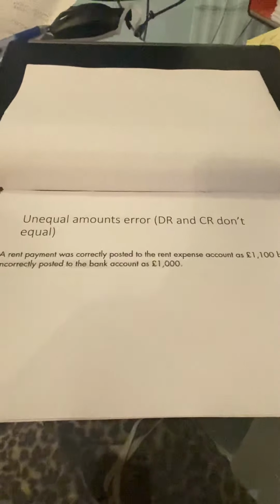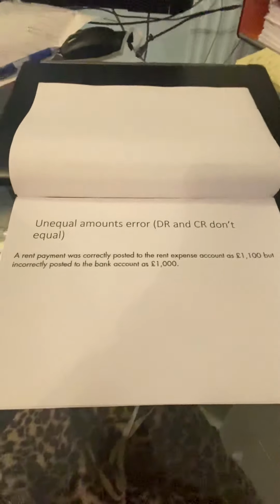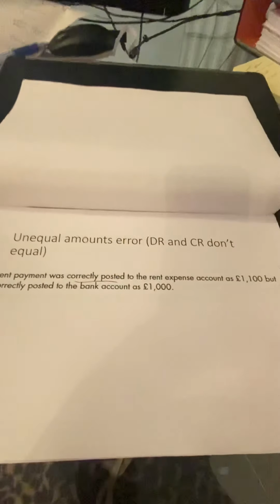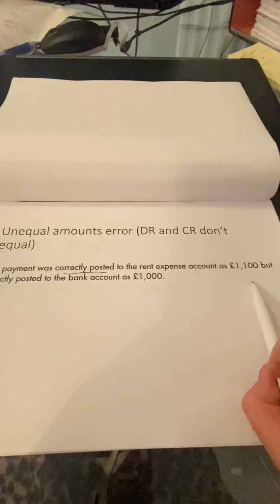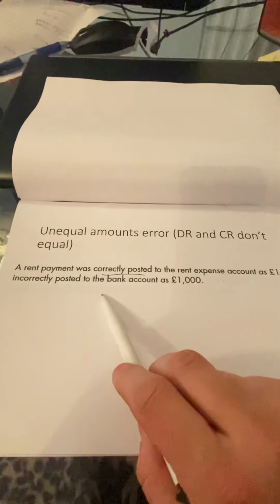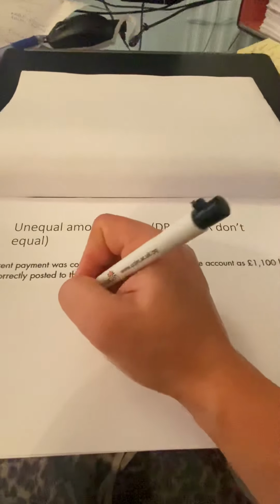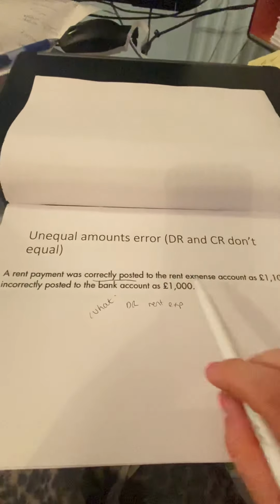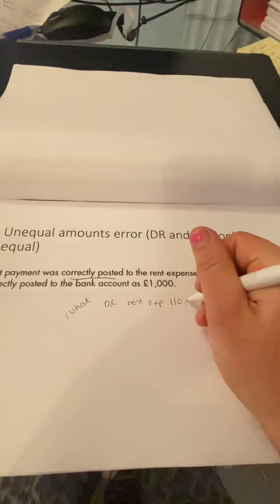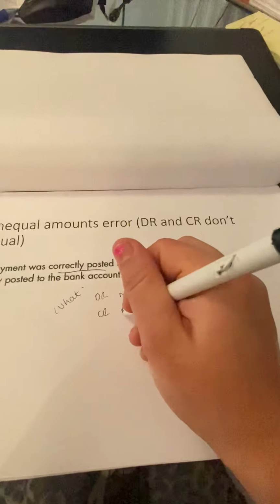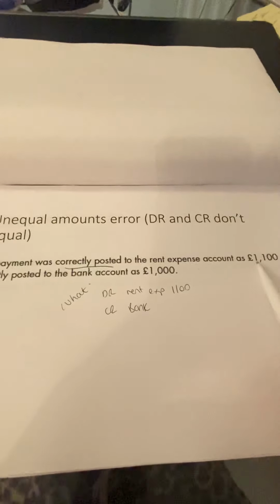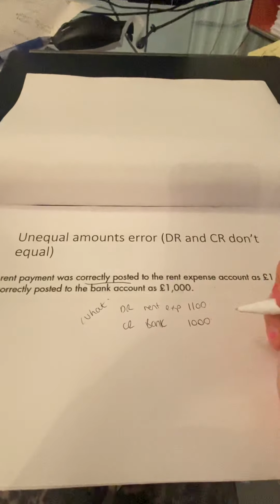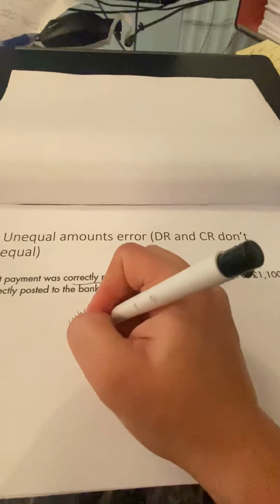Okay, next one then, we've got unequal amounts. So a rent payment was correctly posted to the rent expense account as £1,100, but incorrectly posted to the bank as £1,000. So what happened? We debited rent expense and they said that was the correct amount of 1,100. We paid it from the bank, but what we did is instead of saying that we paid 1,100, we actually credited the bank with 1,000. Okay, so that's what happened.